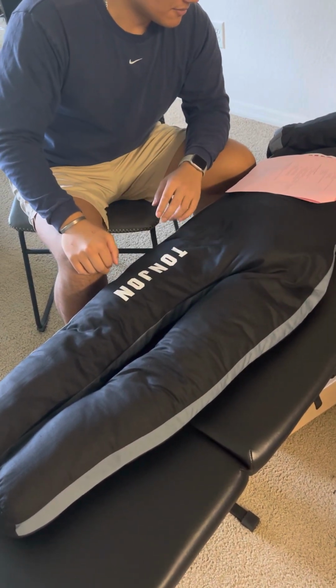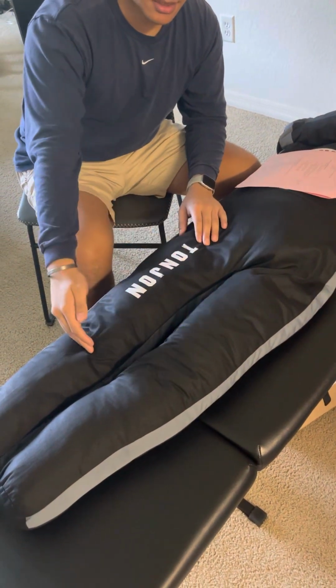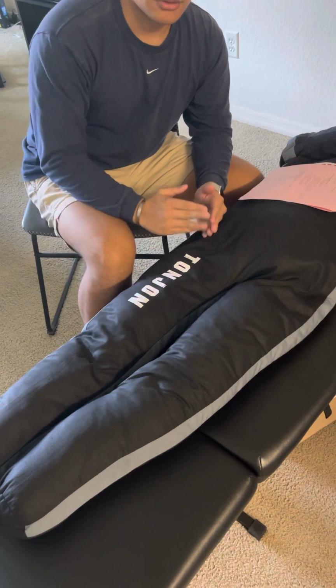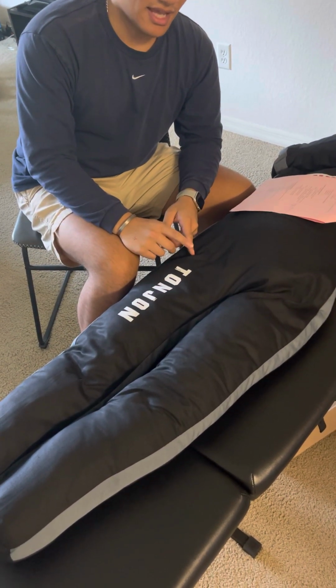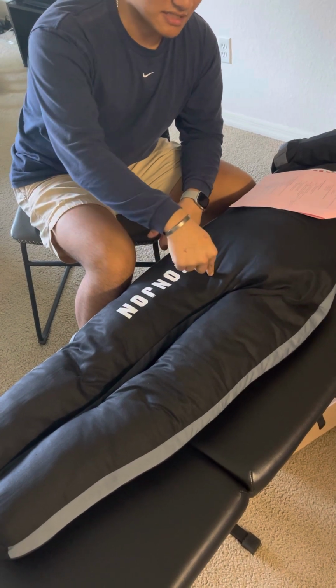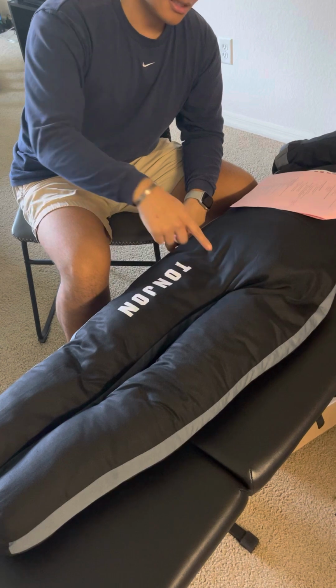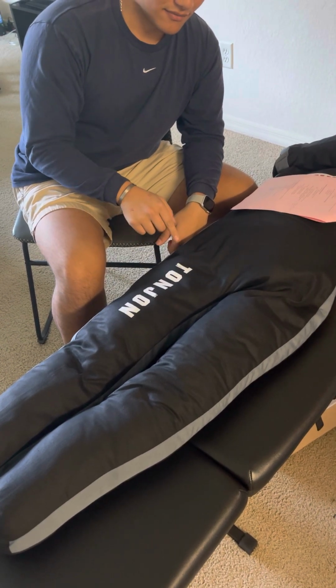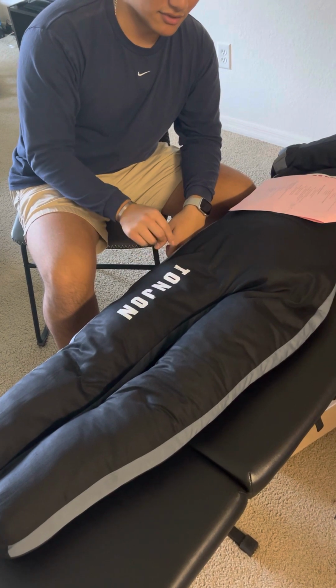For the flexor group, you're going to do the quads. All of them are going to insert into the tibial tuberosity, and you just got to state all the origins for them. So for the rectus femoris, origin is going to be the AIIS. Vastus medialis would be the medial lip of the linea aspera and the intertrochanteric line. Lateral, or vastus lateralis, lateral lip of linea aspera, as well as the greater trochanter.